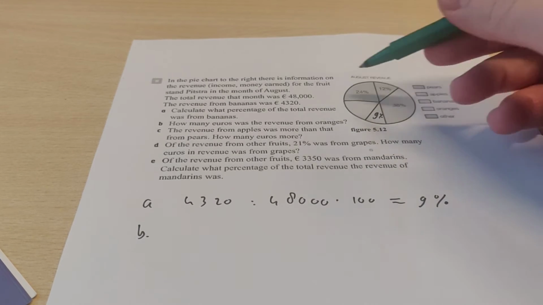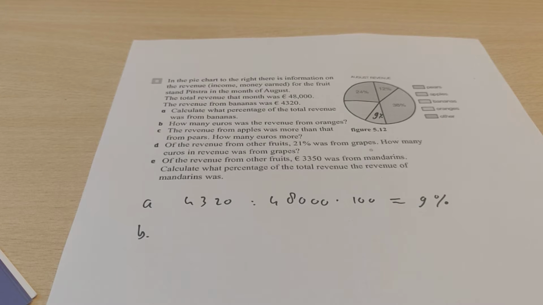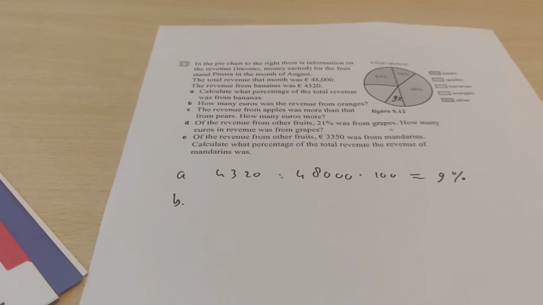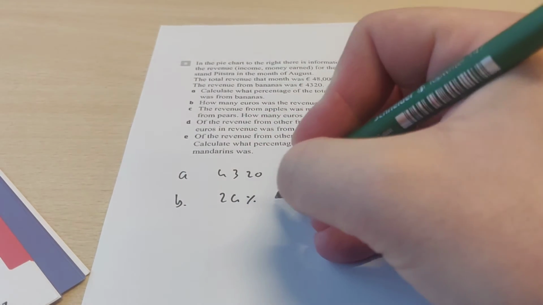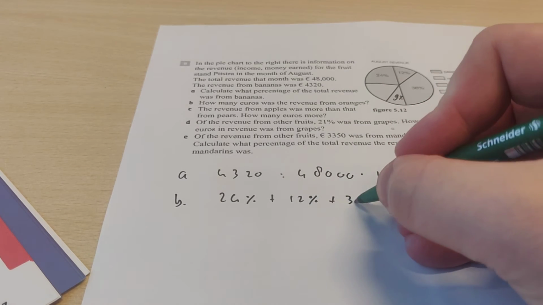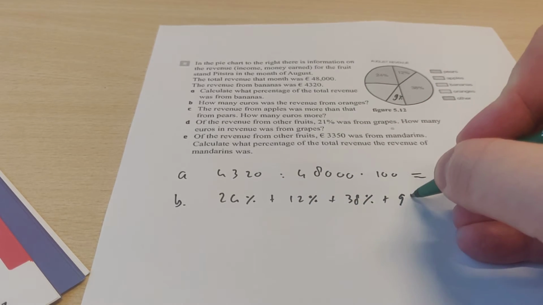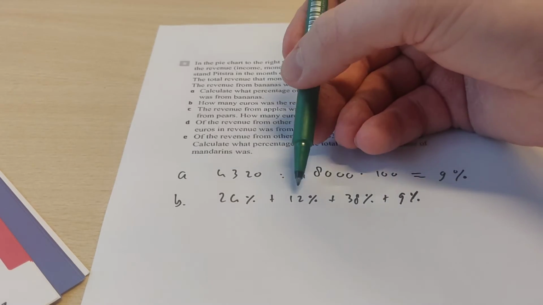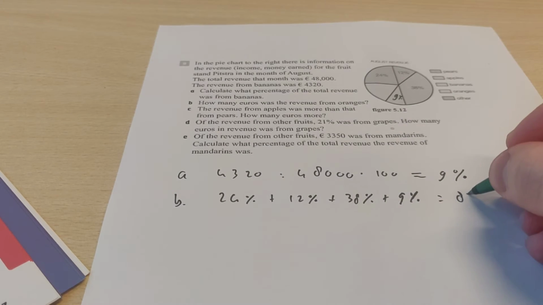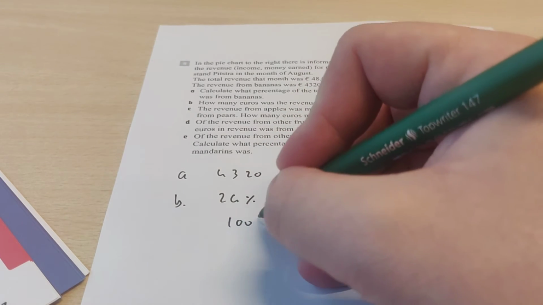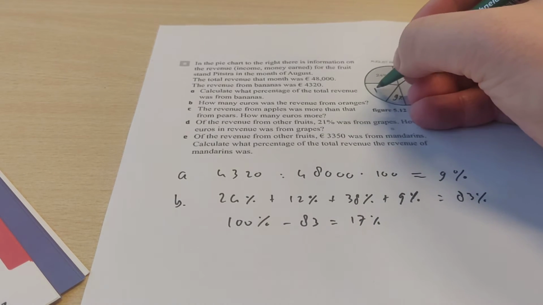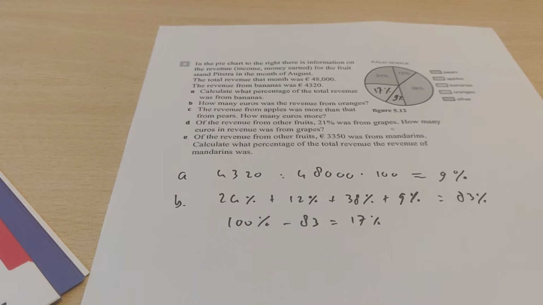In total, everything together is 100%. So what we need to do is add this, see how much it is together. So we're going to add 24%, because that's this part, plus 12%, plus 38%, plus 9%. And when you add all of this, I mean this is 50, so this is 73, so it's 74, so it's 83% in total. So if you do 100% minus 83, then you get 17. So this part is 17%.